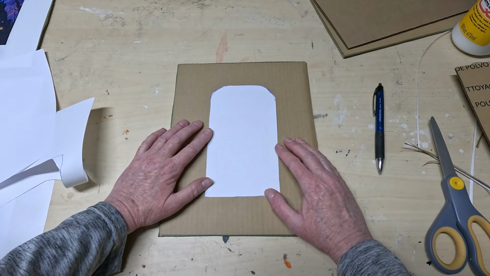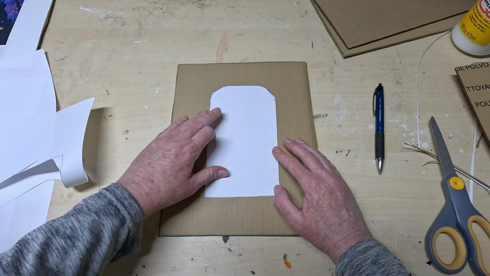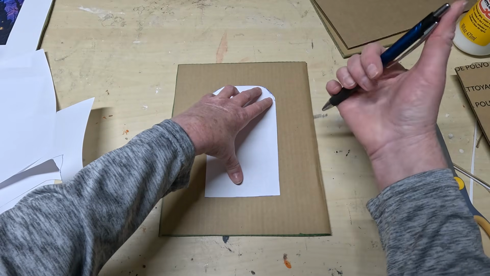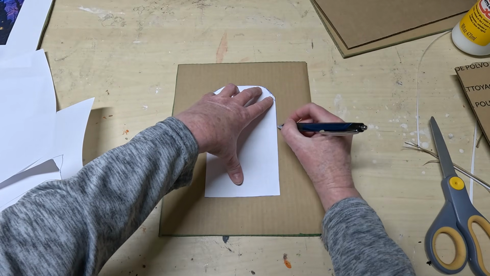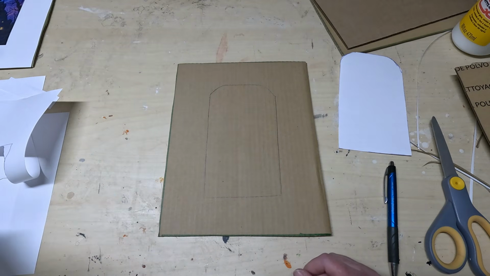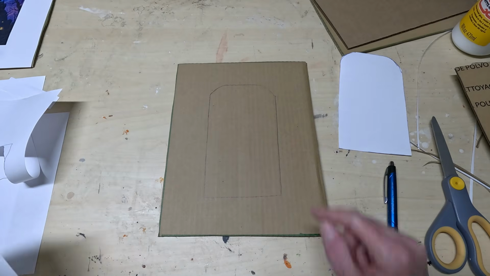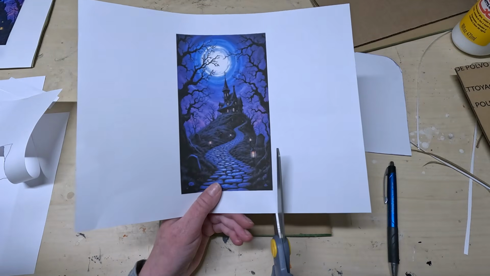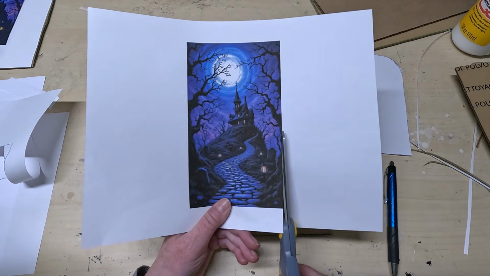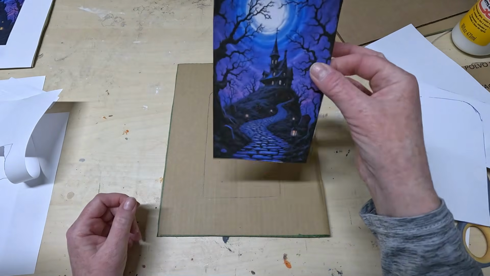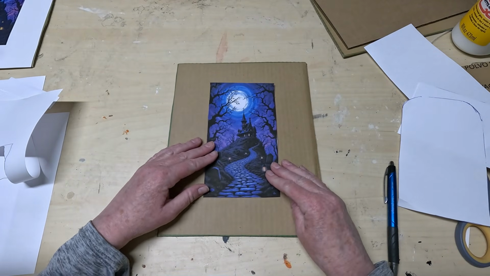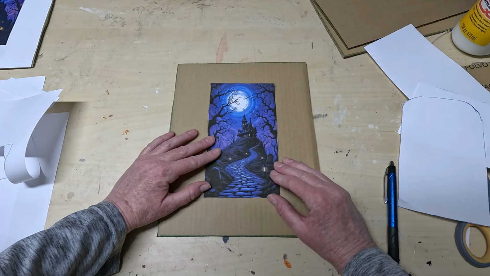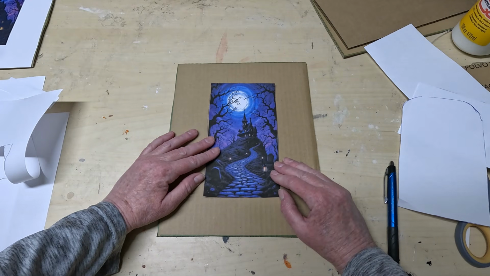I want to find the center here. And I'm going to trace out my template. Hopefully you can see that, but I have traced that onto that piece of corrugated cardboard. My reference that I used to create the template, I'm going to go ahead and cut that out now. So I have that cut out. I'm going to place it right on top of where I drew and traced around that other piece of paper there. Kind of line it up.